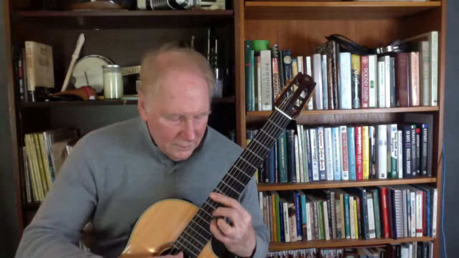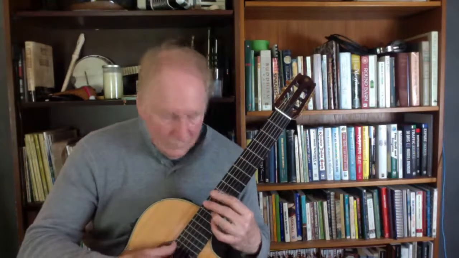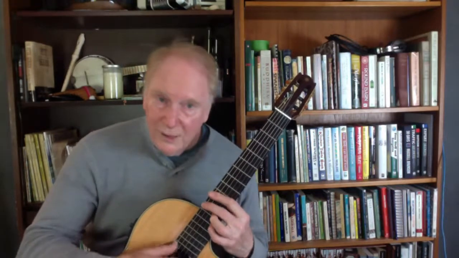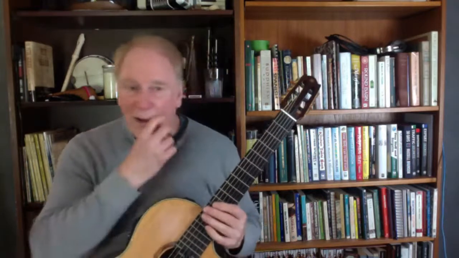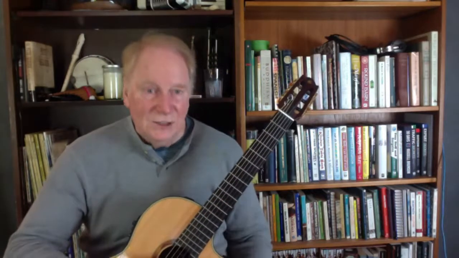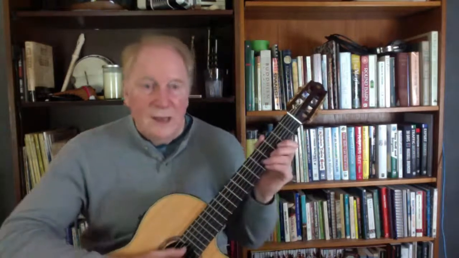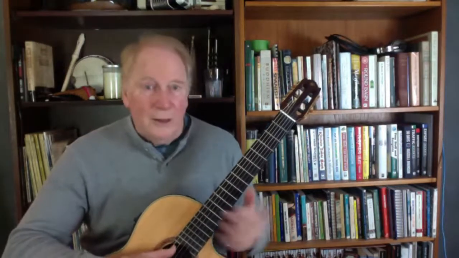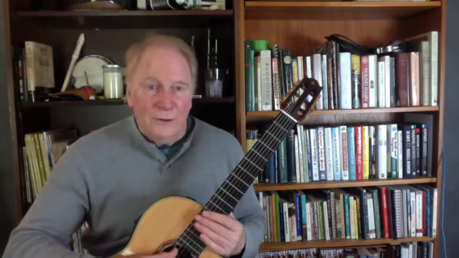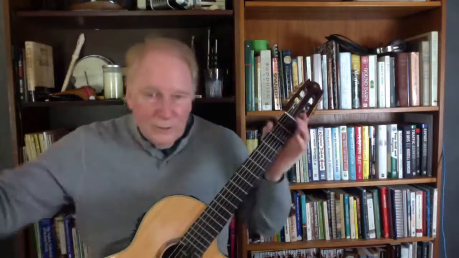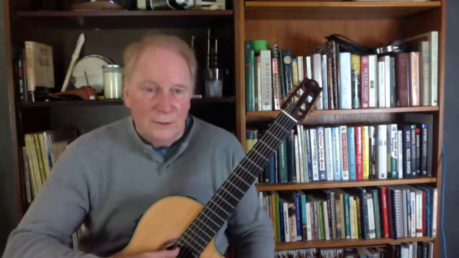All of those are C, E, and G in just different patterns, and they make a C chord wherever you play them. So on the piano, if you hit C, E, and G anywhere on the piano, you're hitting a C chord.